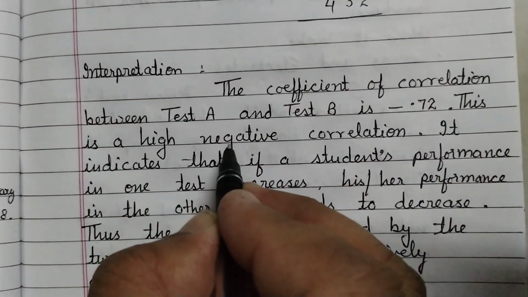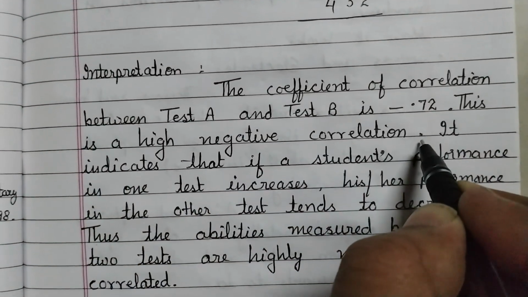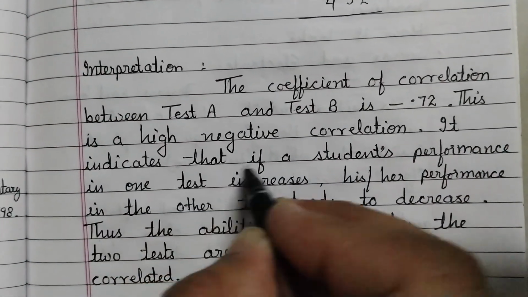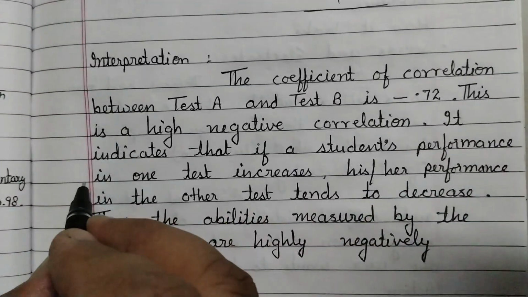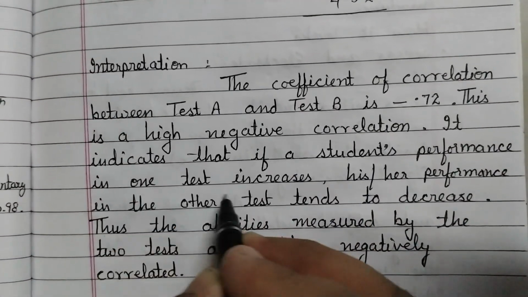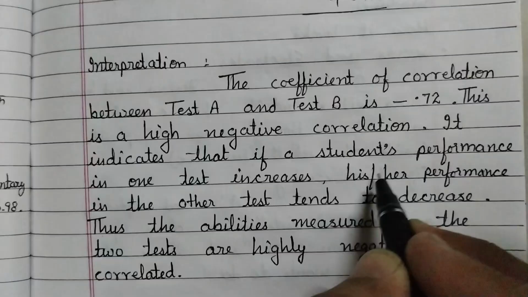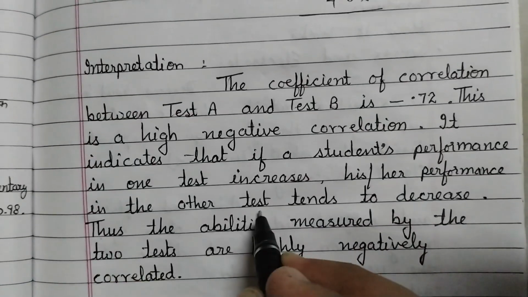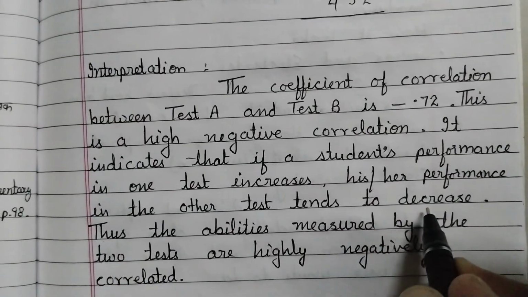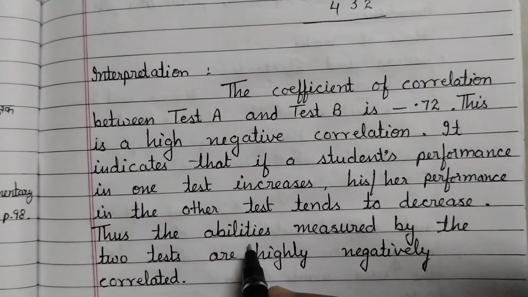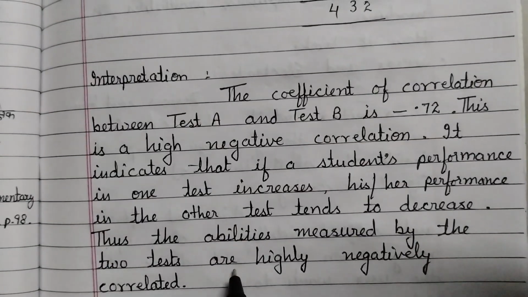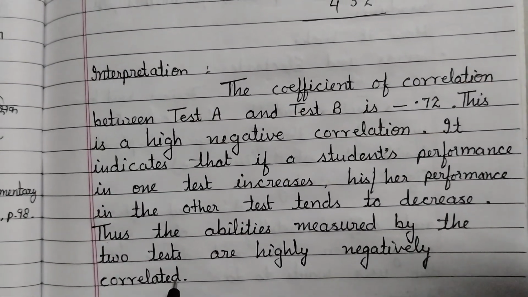This is a high negative correlation. It indicates that if a student's performance in one test increases, his or her performance in the other test tends to decrease. Thus, the abilities measured by the two tests are highly negatively correlated.